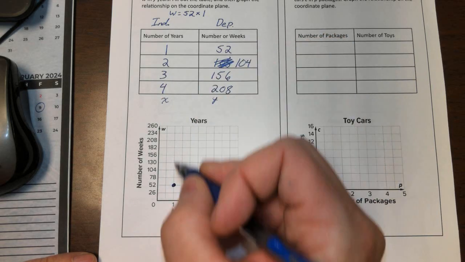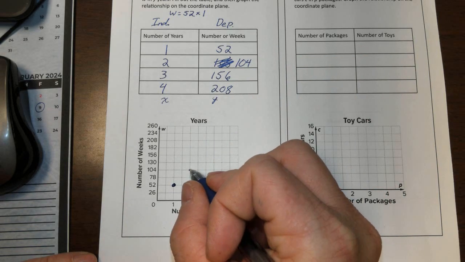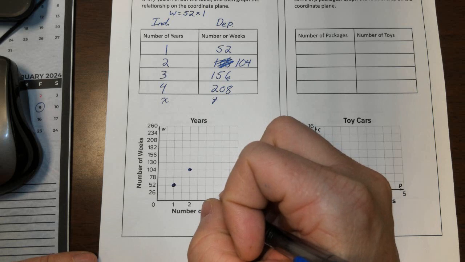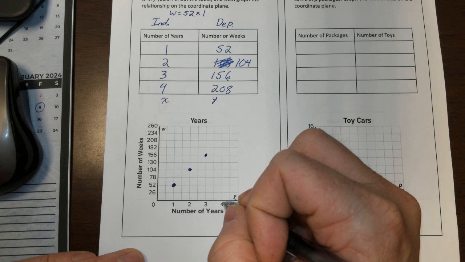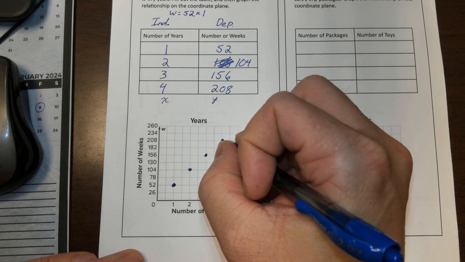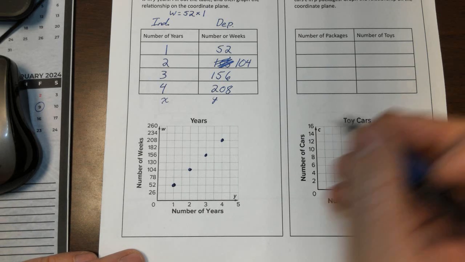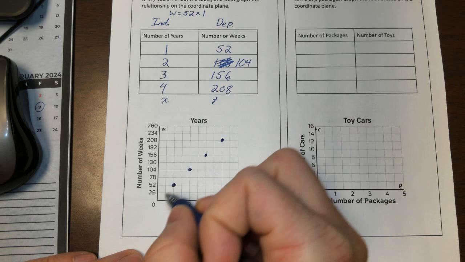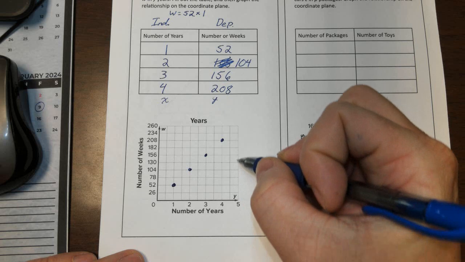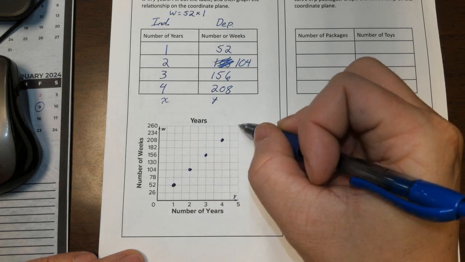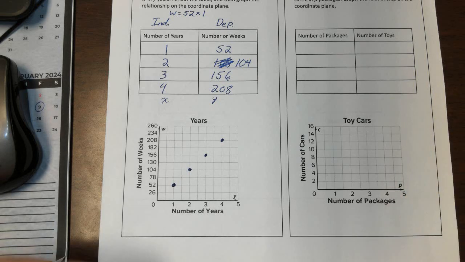So 1 to 52. Then it's 2 to 104. 3 to 156. 4 to 208. What would you guess 5 to be at? Well, if you follow this line, this trajectory, as it increases in years, if we were to go out to 5, then our dot should fall on that line at about 260. Okay, so that's how you would do number 1.